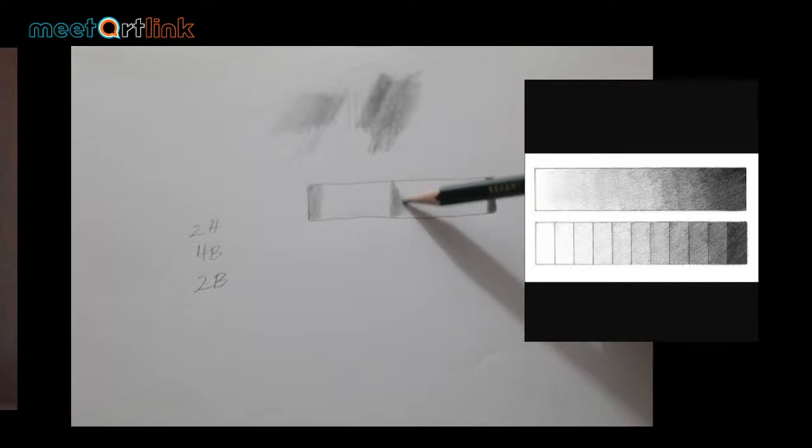We don't have to worry right now about not going out of the line or anything. We just have to worry about the pressure that we put on the pencil, about how softly we're grabbing the pencil to be able to do our smooth movements. You can see here I'm going a little light instead of going a little dark, so I can put more pressure.